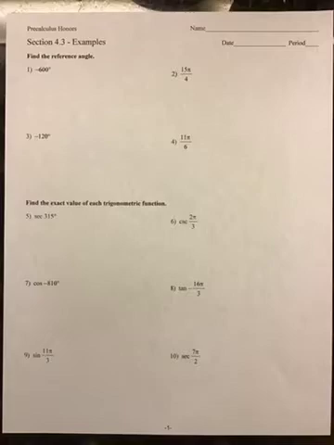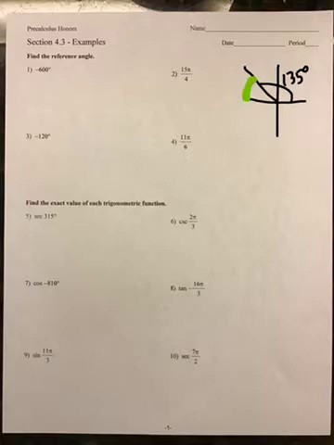So, reference angles. Reference angles are angles where you want to get back to the x-axis. So, for instance, if you're all the way over here, you have a certain angle. Let's say you have 135 degrees. A reference angle is the angle that you would use to get back to the x-axis. So that would be 45 degrees in this case. So the reference angle for 135 degrees is 45 degrees. One thing about reference angles, they're always positive. So it's just telling you basically the distance from your angle to the x-axis.